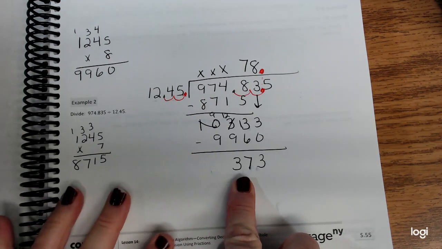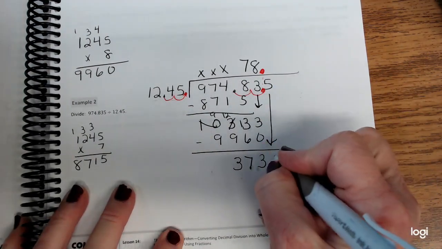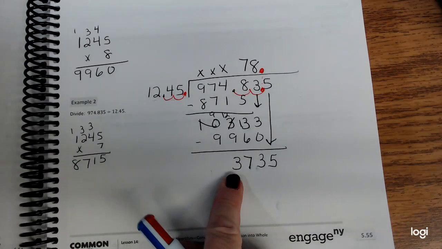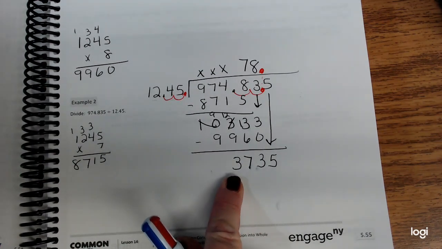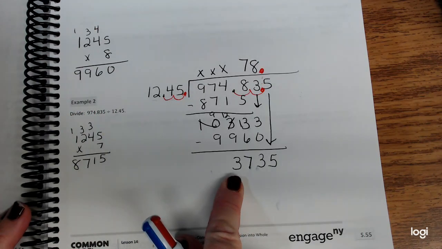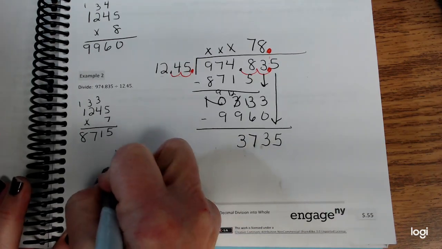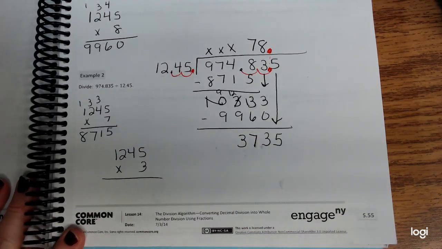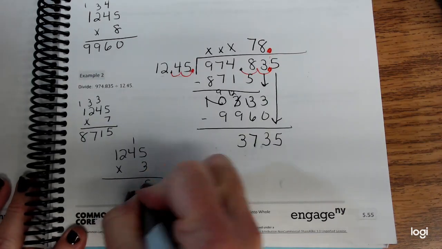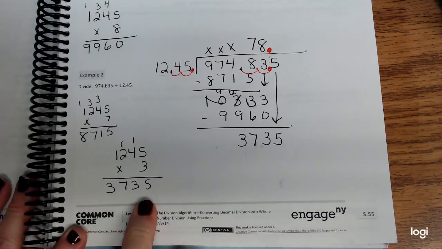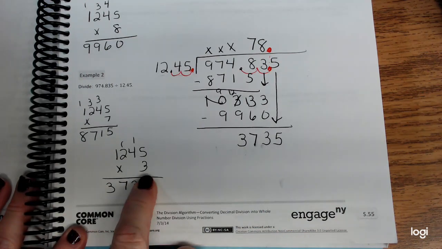All right, we have one last number to bring down. Okay, 1,245. Who wants to take a guess? What do you think we should multiply by? I'm a little hesitant to multiply by 3 because I think that might go too big, but maybe not. Let's go ahead and try it. So let's do 1,245 times 3. All right, check it out for me. And look at that. Perfect ending to our problem here.